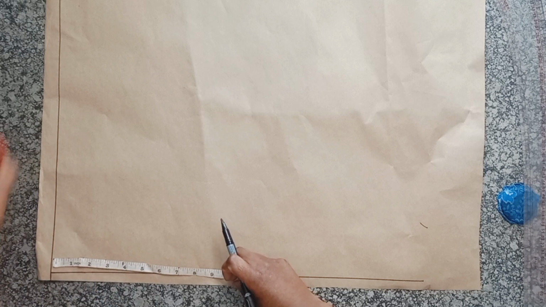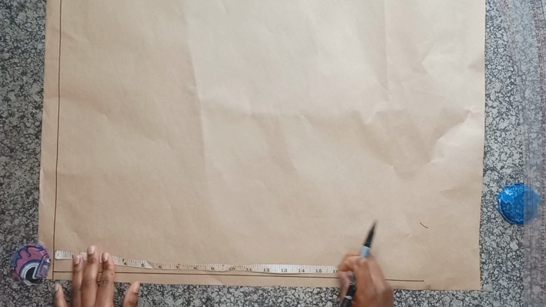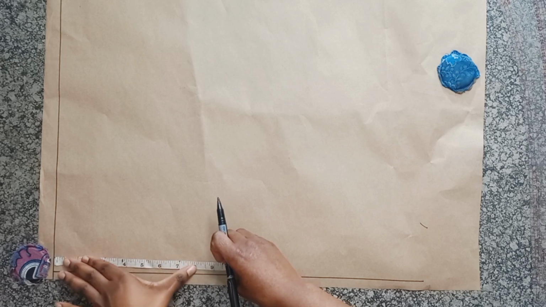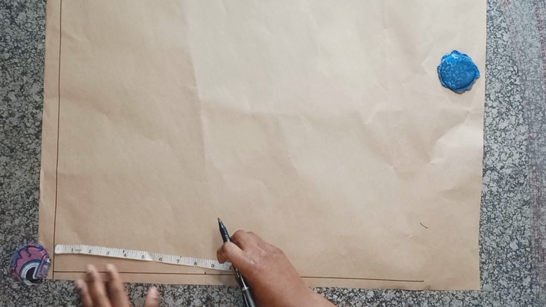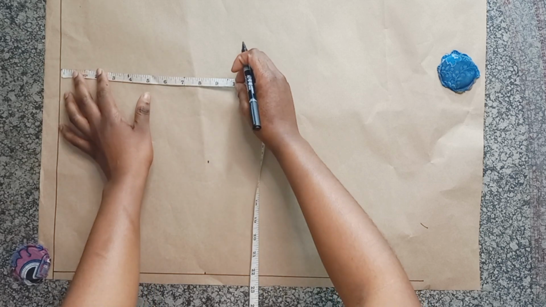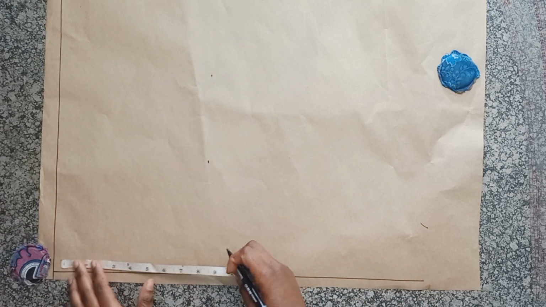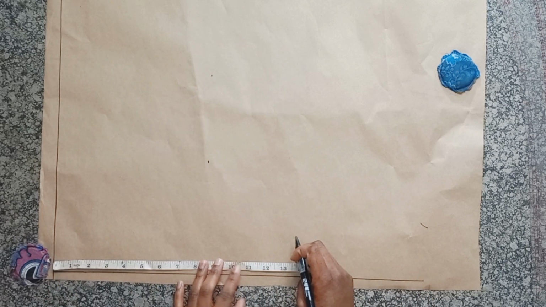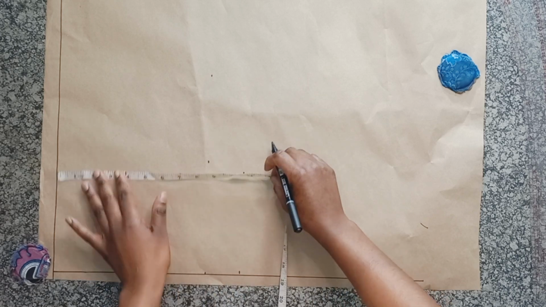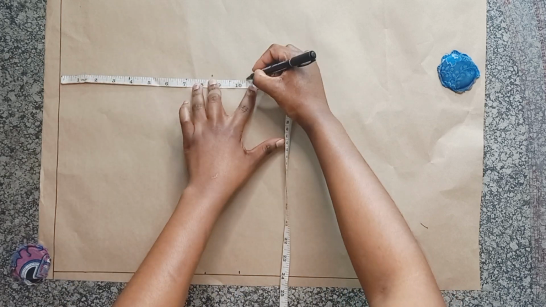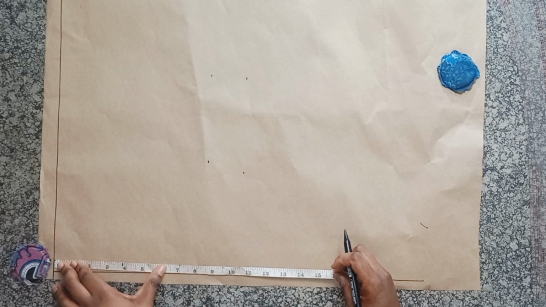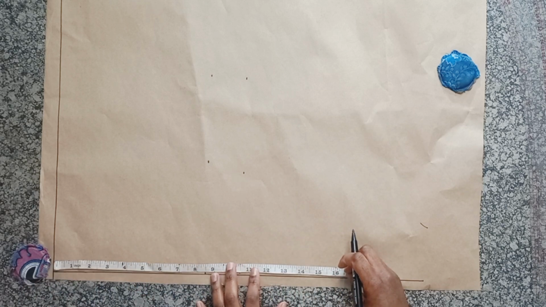Then moving to our back pattern, I would mark my vertical measurement. That is my shoulder to chest line, which is 8.5 inches, my shoulder to bust line, which is 10.5 inches, then my shoulder to waistline, which is 15.5 inches. I guess you know how we got it.